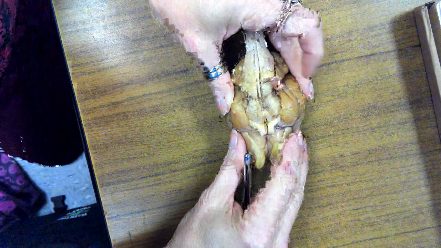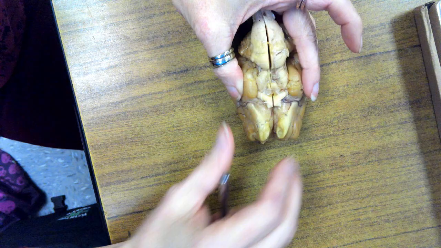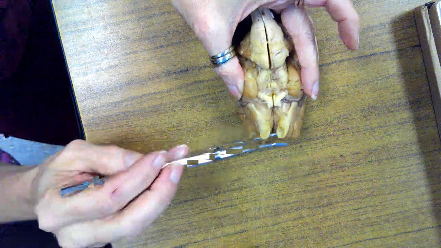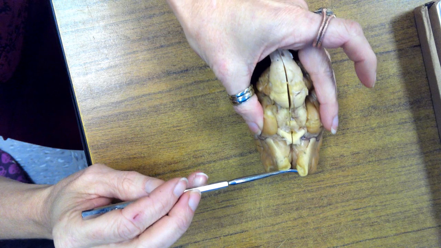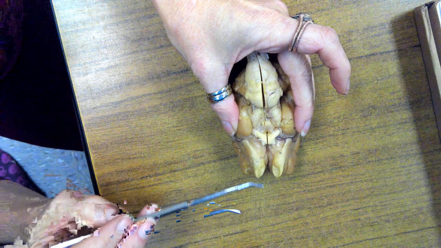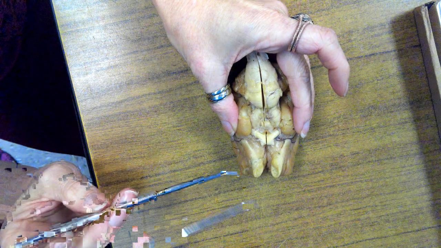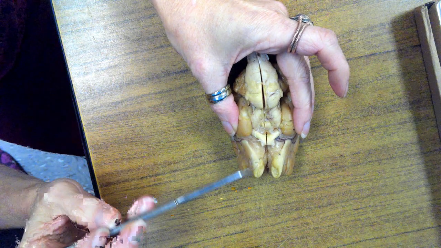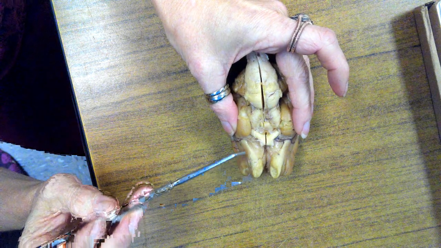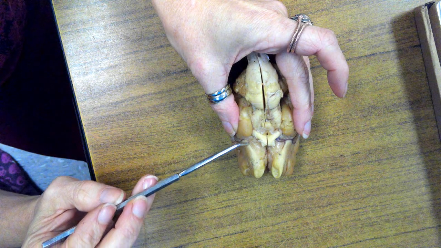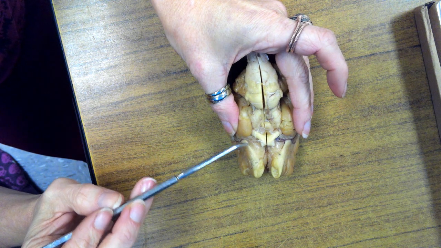All right, so in the ventral view, you have your olfactory bulbs. Okay, olfactory bulbs, and those would connect with the olfactory nerves, sensory receptors for smell. Here's the olfactory tract. It's that white line. There's one on each side.